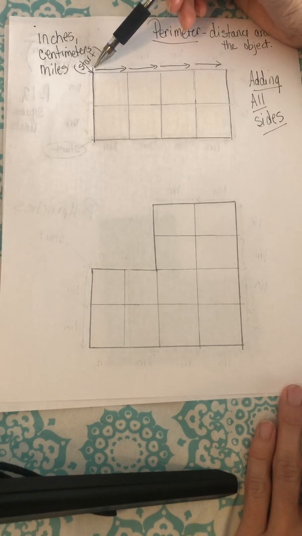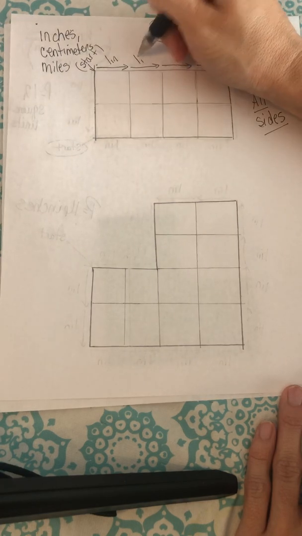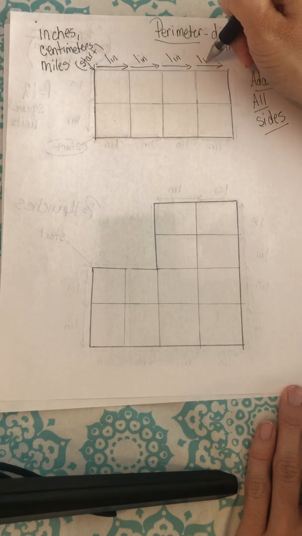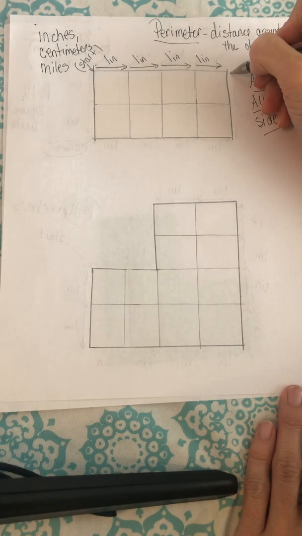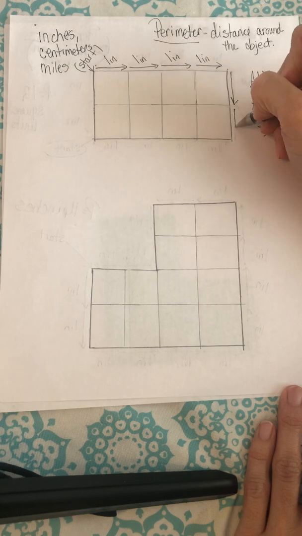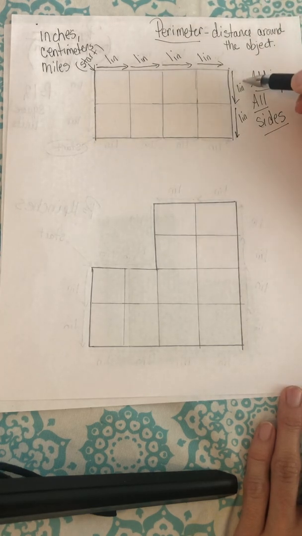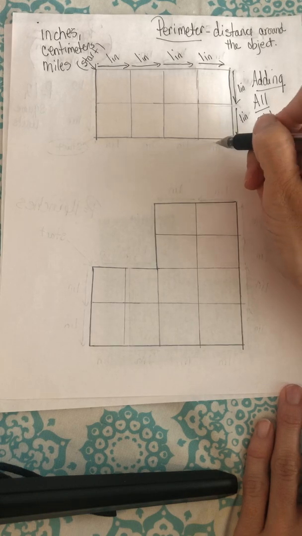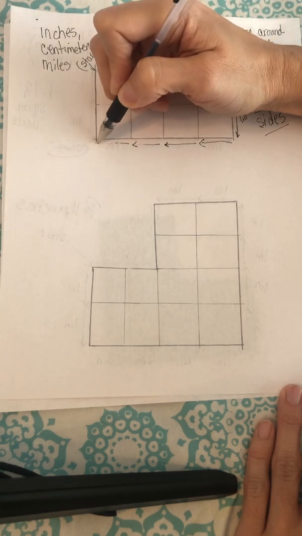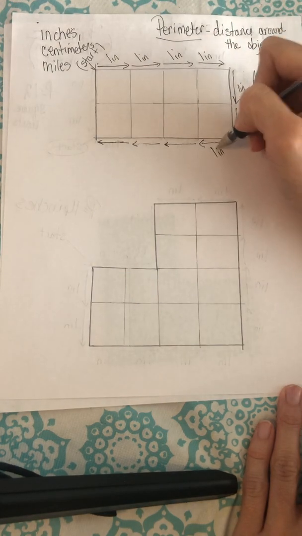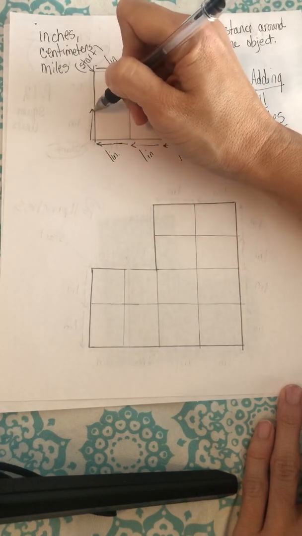To measure from one side to the next side, we see here that there are 1, 2, 3, 4 inches. If we continue to turn to follow along the edge of the rectangle, we see there are 2 inches going along the side, and then we will just turn and go along the bottom of the rectangle. And then we would turn again and go up to our starting point.